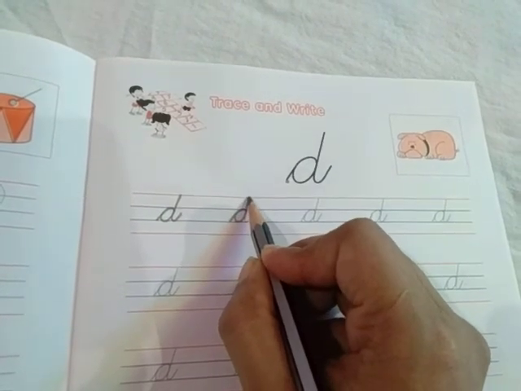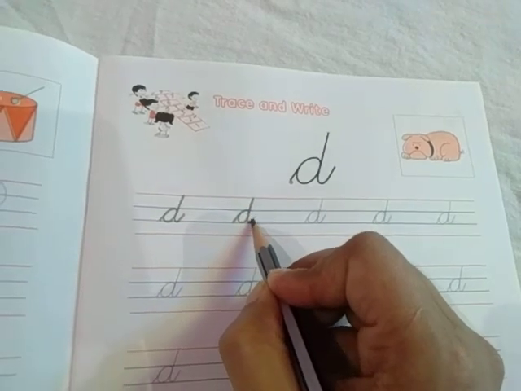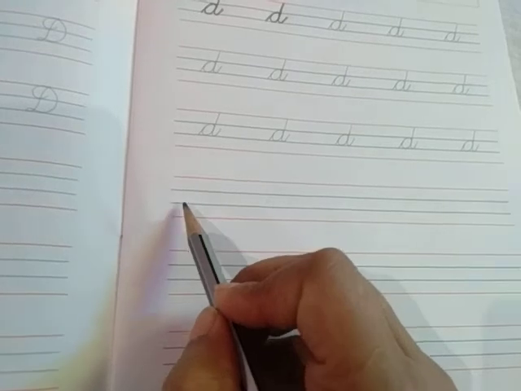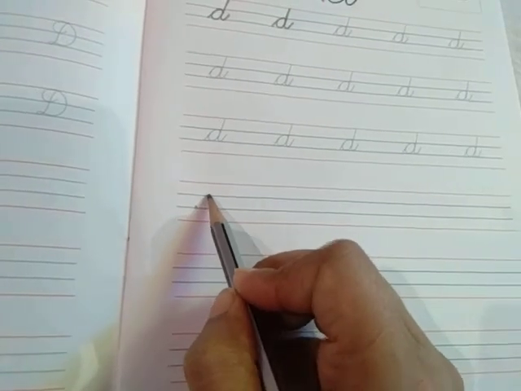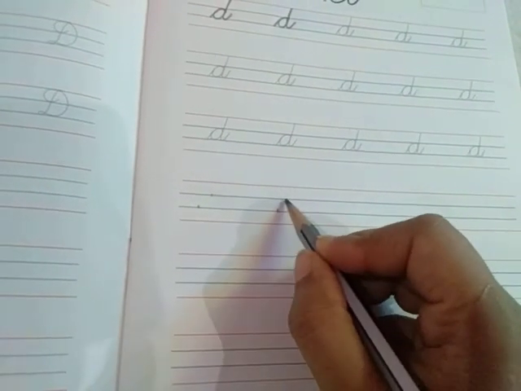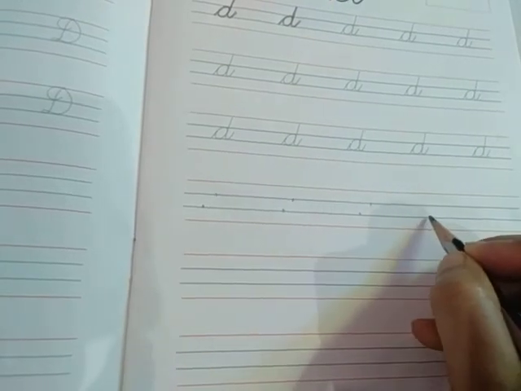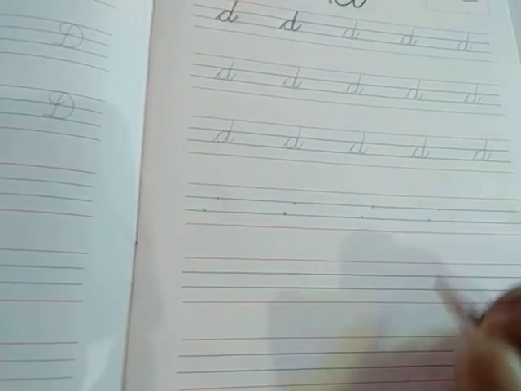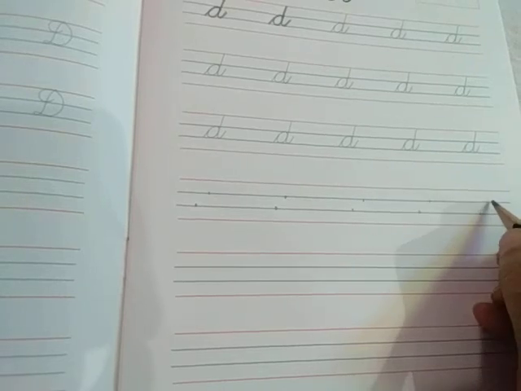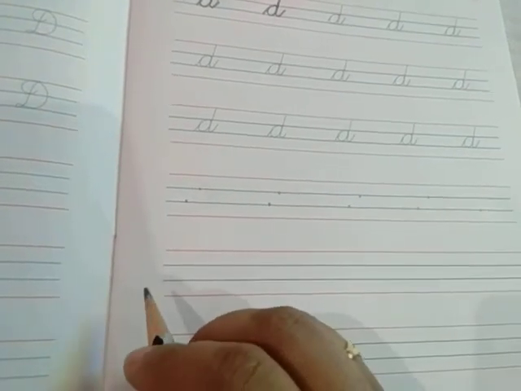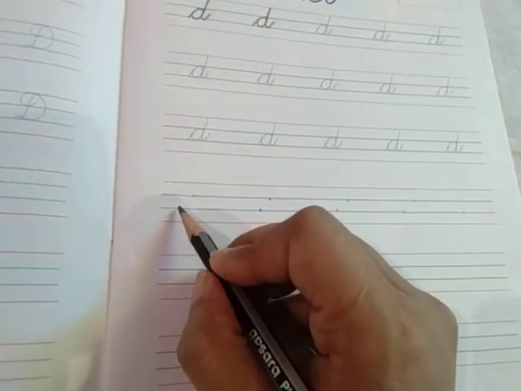This is your work for the day. And as I have told you that for practicing in these lines, you need to give 2 points. Like this. And then after giving the points, in the slanting manner, you have to practice it.